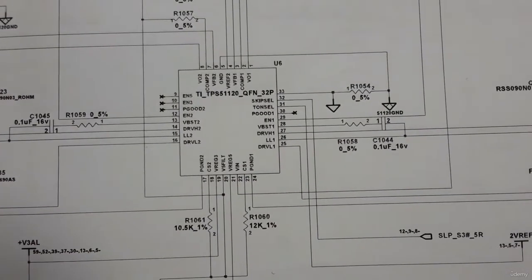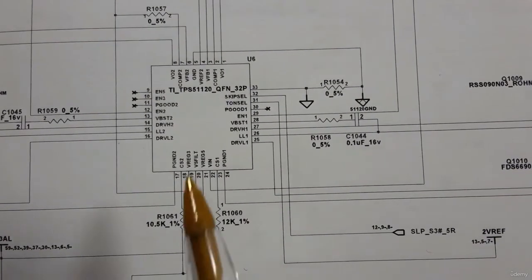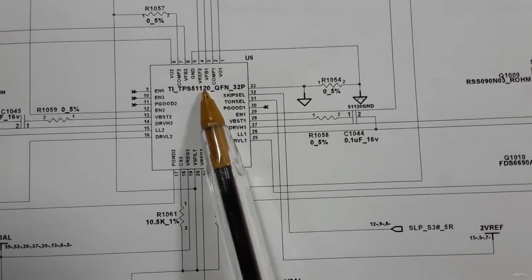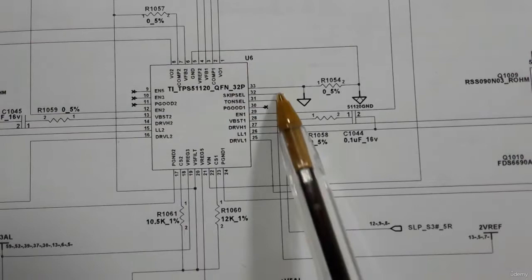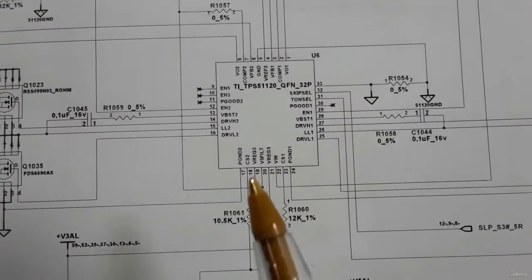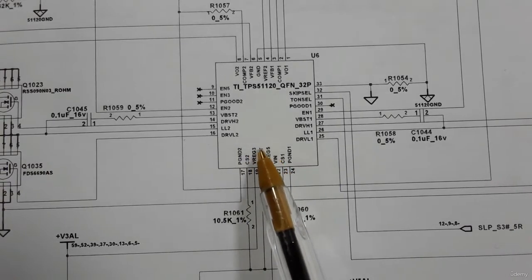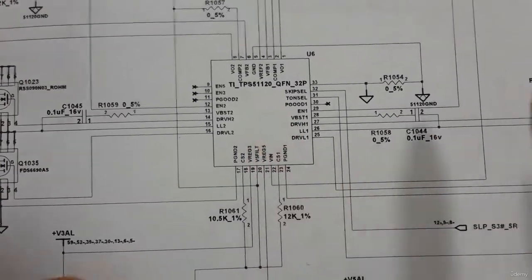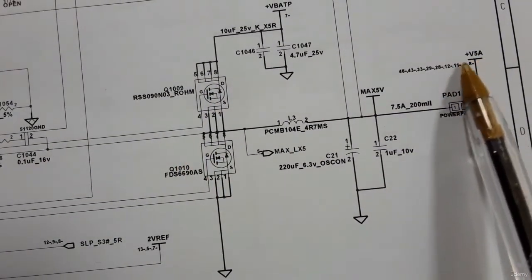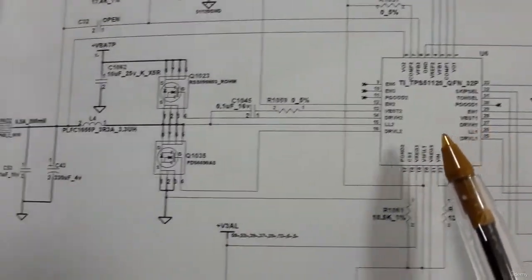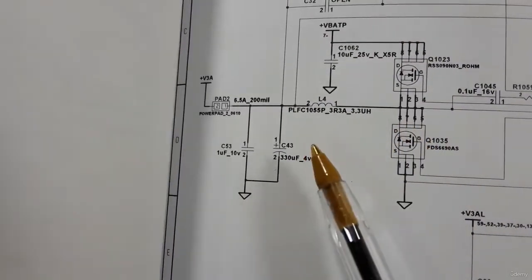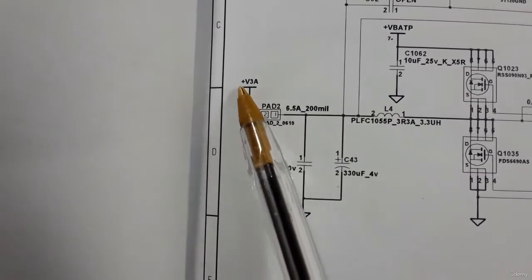So here for this IC, as you can see here, we have the TPS 51120. So this IC, as you see, U6 is the 3 volt, 5 volt power management IC. This IC with these two MOSFETs generates the 5 volt, and also this IC with these two MOSFETs generates on the other side 3 volts.